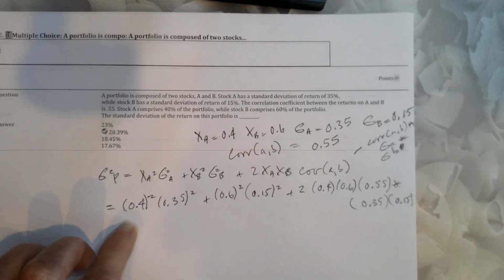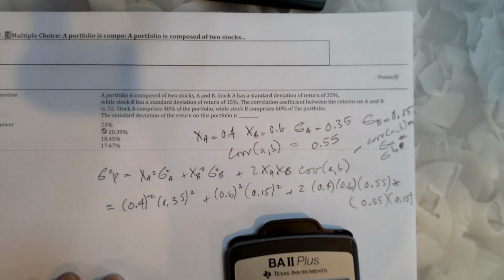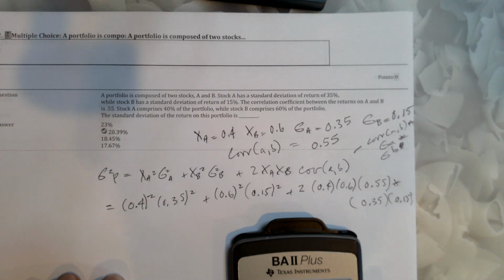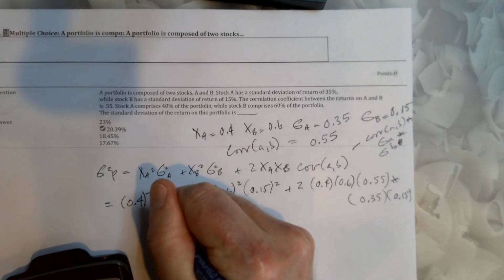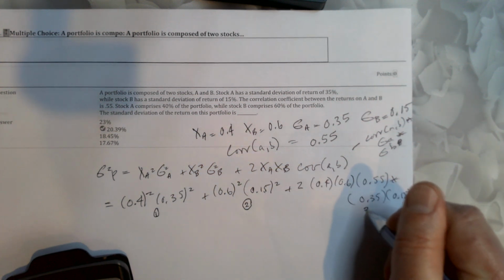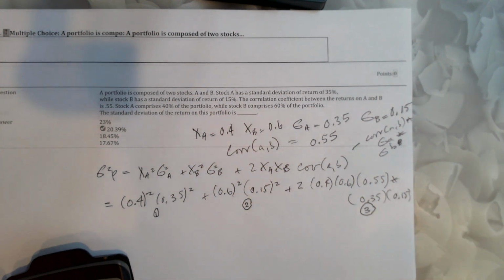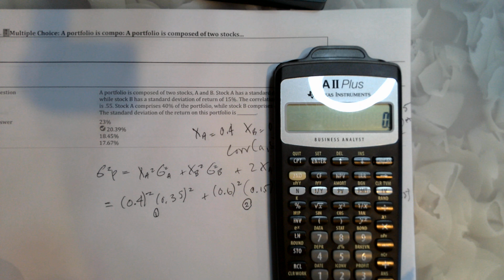Okay, now let's go through and do the math. And I'm going to show you on the calculator how to do this such that you hopefully won't mess yourself up. Here's what I'm going to do. I'm going to do this one and I'm going to store it in location 1. I'm going to do this one, store it in location 2. I'm going to do this one and I'm going to store it in location 3. I guarantee you, if you try to work through this all in one go, you will mess it up. So don't do that.